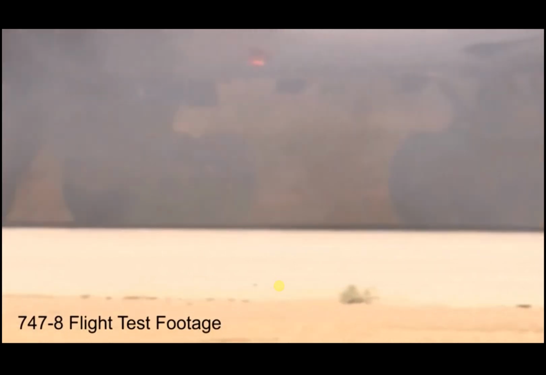But stopping hot is just half the challenge. Now the airplane must prove it can withstand the tremendous heat that built up in the wheels, estimated to be more than 1,400 degrees Celsius. That's the metal glowing red hot.